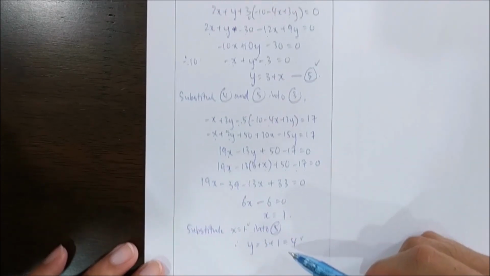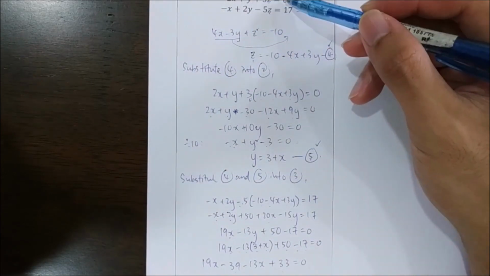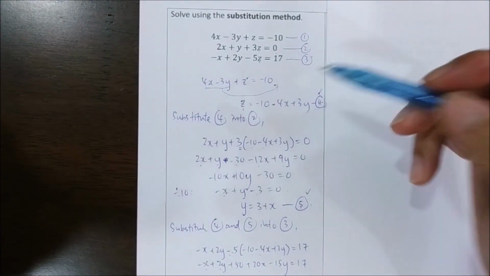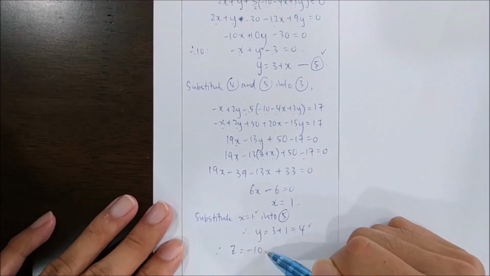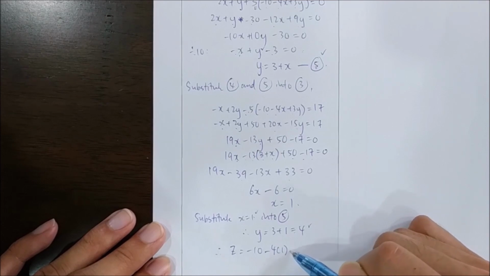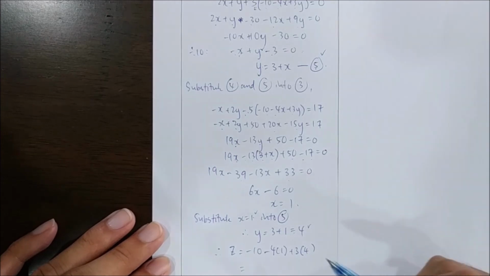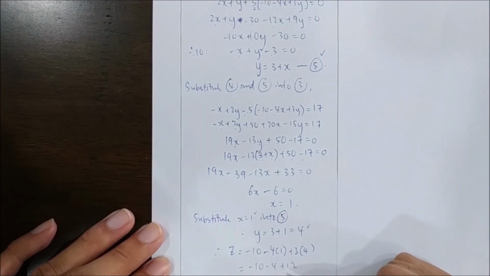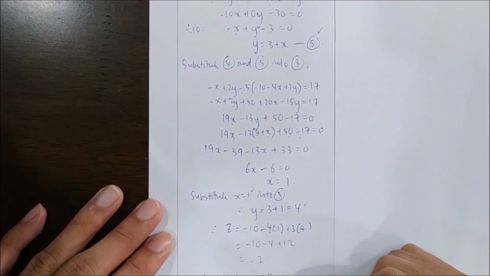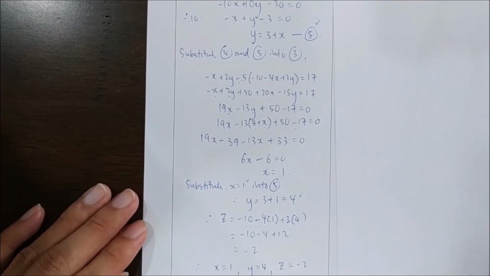Now we have x and y. We still have to find z. So we can substitute into any equations 1 to 4, and the easiest one will be equation number 4 because z is already the subject. So we just replace the values, substitute the values to find the value of z, which is negative 2. So we rewrite all the answers, and that's the first method.